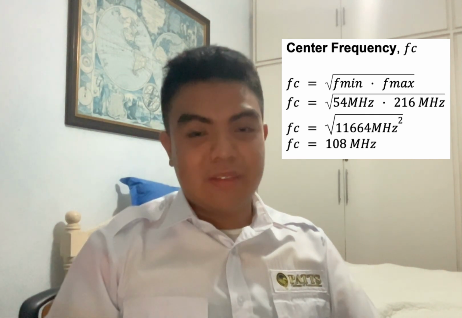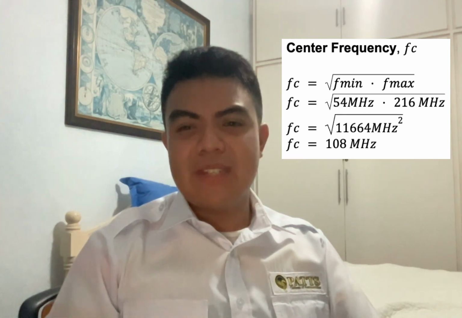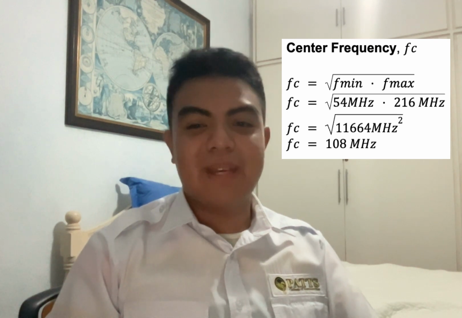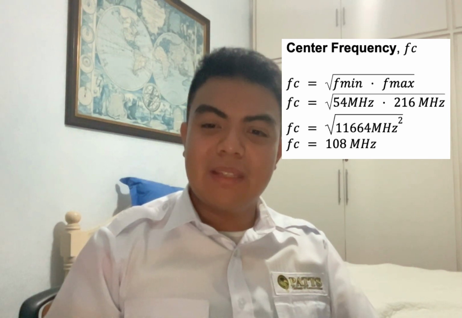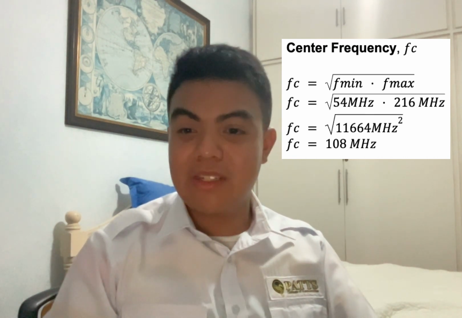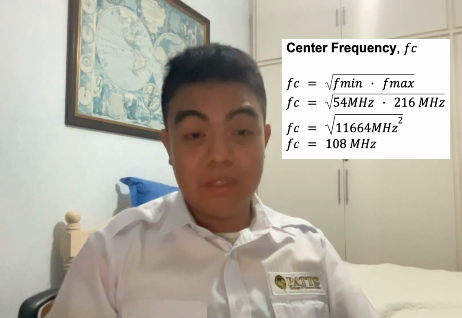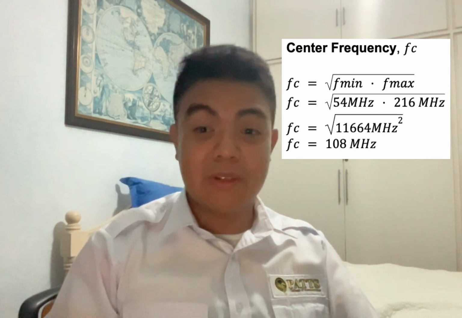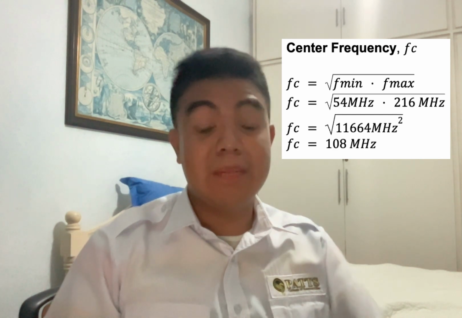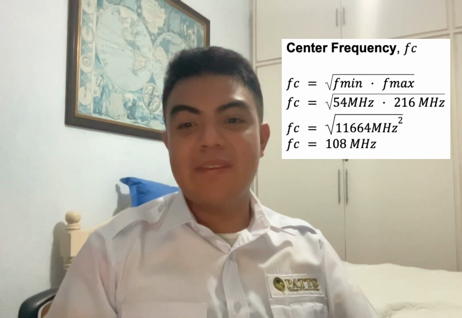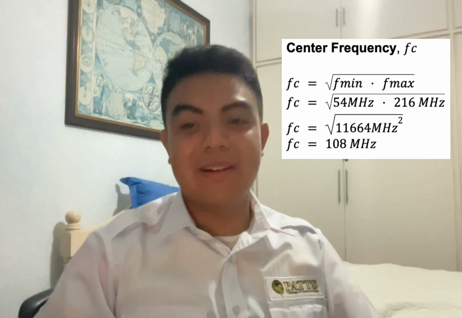To start off, let's look at the formula: Fc equals the square root of Fmin times Fmax. By replacing Fmin with the minimum of our frequency, which is 54 MHz, and Fmax, the maximum frequency, which is 216 MHz, we multiply those two numbers first, which is equal to 11,664 MHz squared, still under the square root. By simplifying it, we have Fc equals 108 MHz.